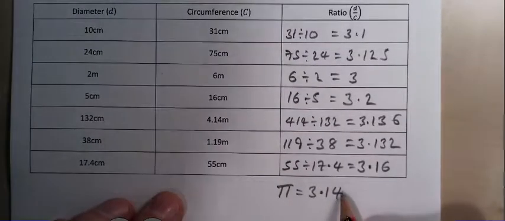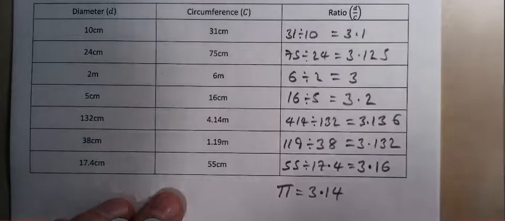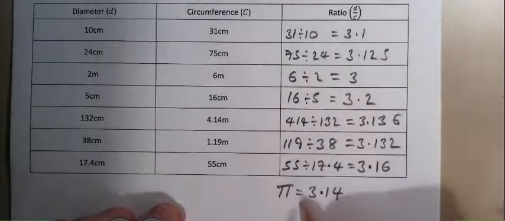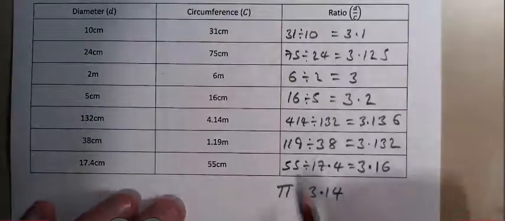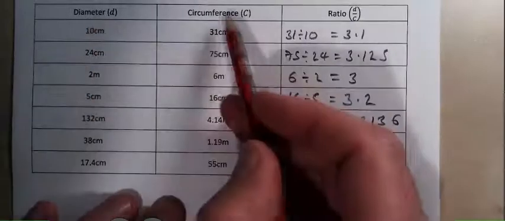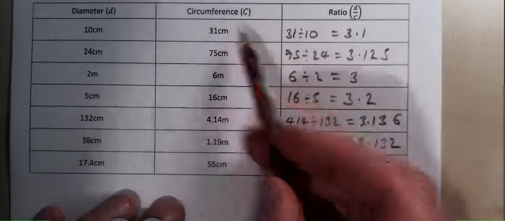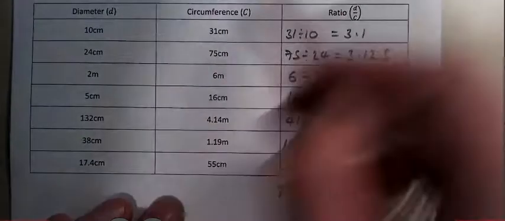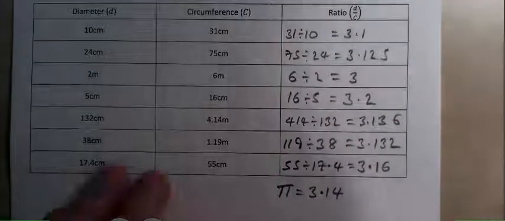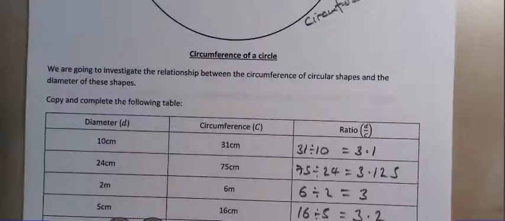It's called an irrational number, and it just goes on with a random list of digits forever and ever. So we shorten it to 3.14. And that's finding the relationship between the diameter and the circumference. If you get any circle in the world and you find its diameter, if you times that by 3.14, you will get the distance round that circle, which is of course the circumference.